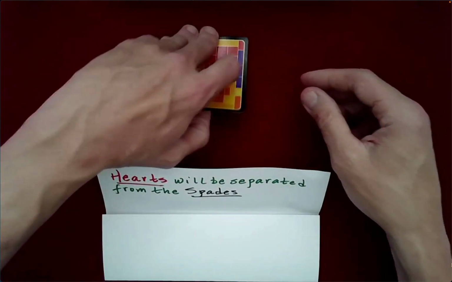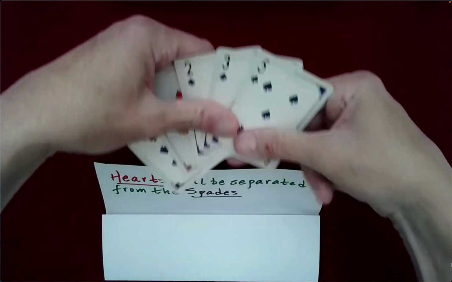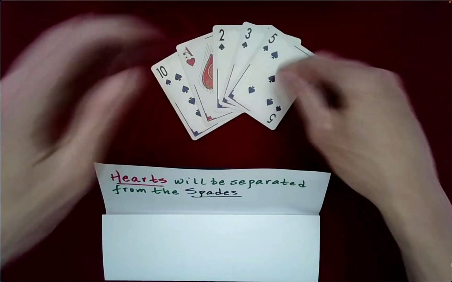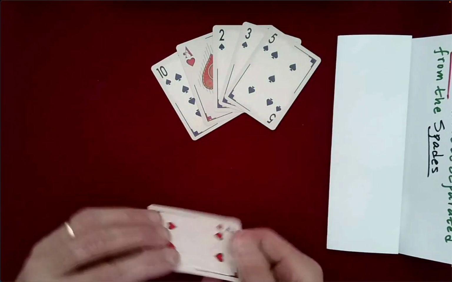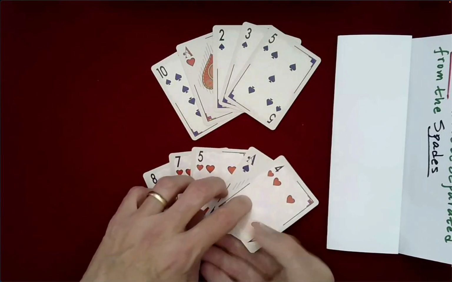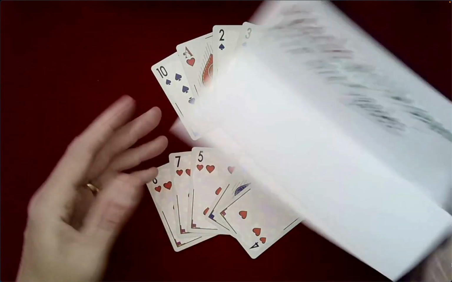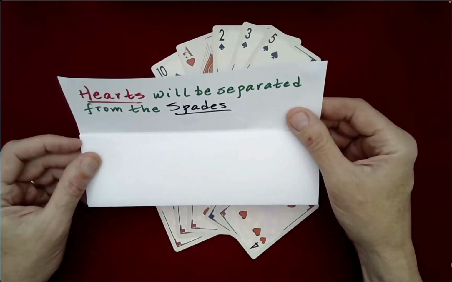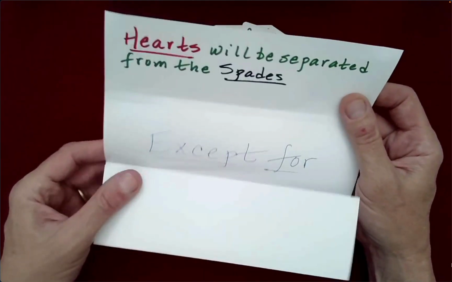Why don't we take a look at this one first? Oh, looks like we failed. Okay, let me just set this off to the side a little bit. Well, I don't think... Oh, I think that's a fail, isn't it? The claim was the hearts will be separated from the spades. Oh, wait a second. Oh, there's more to it.